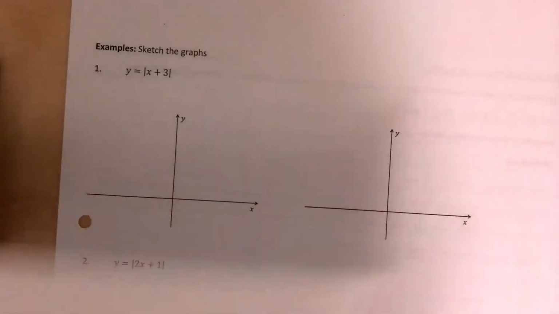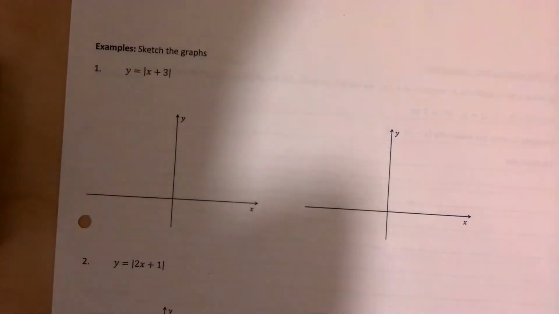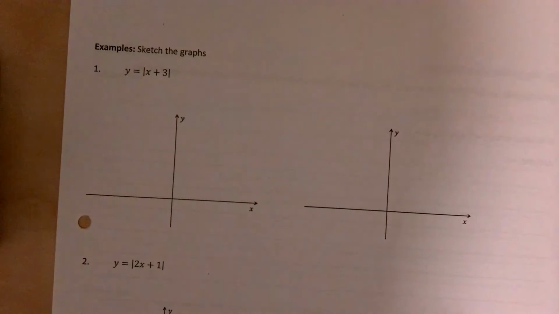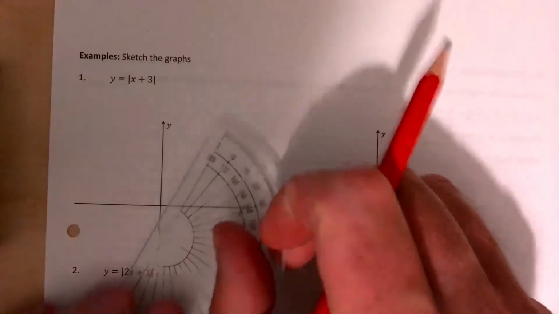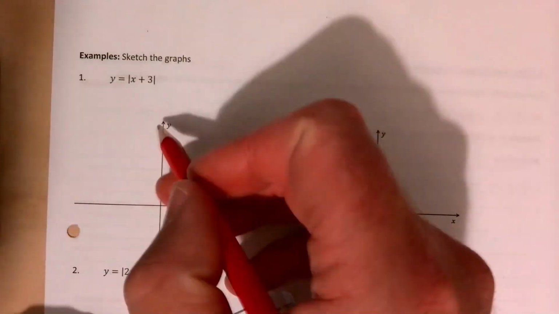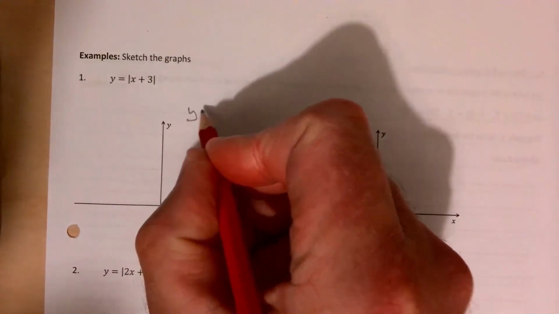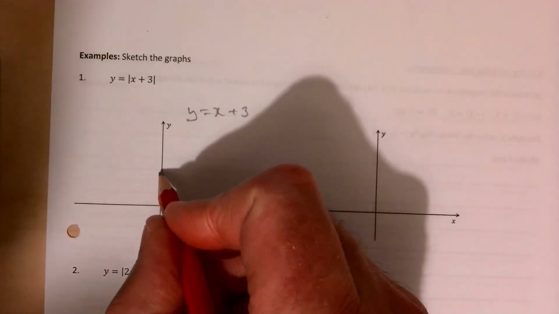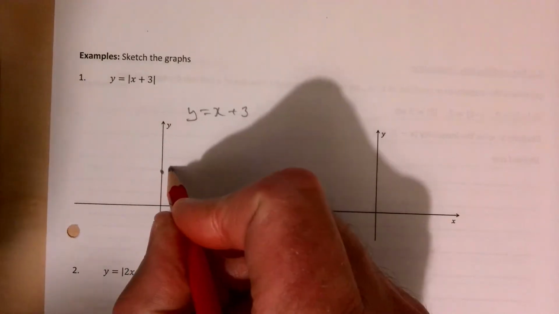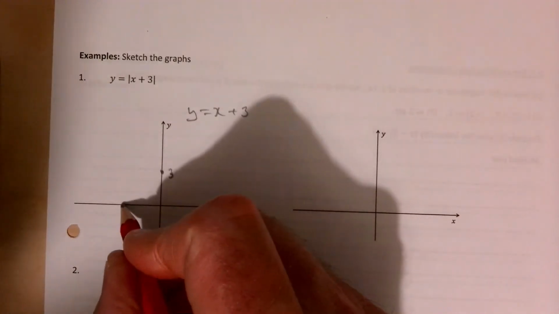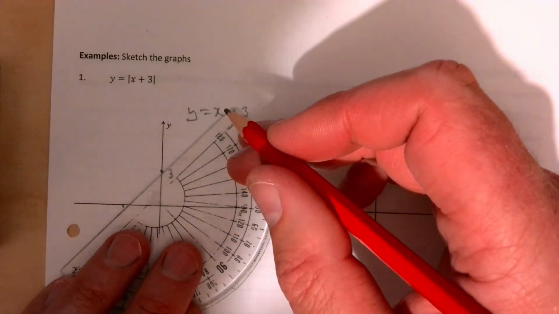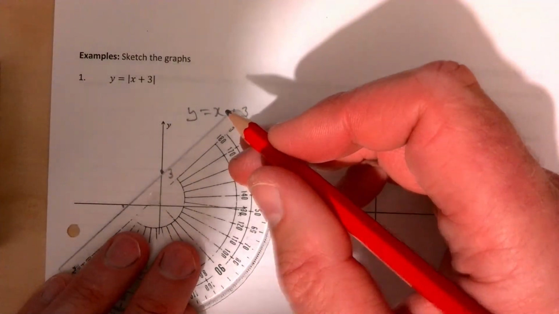Let's look at a few other graphs then and see what we end up with. So our first one is y equals the modulus of x plus 3. So the way we normally set this up is to draw the graph of y equals x plus 3. That's what I'm going to do here. Nice straightforward one. So this one crosses at 3 with a gradient of 1. So I'm going to put my 3 here. And then a gradient of 1 means it's going to cross in round about here as well. So that's the graph of y equals x plus 3.